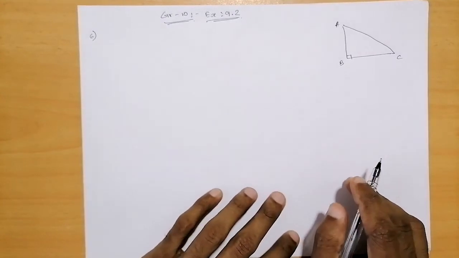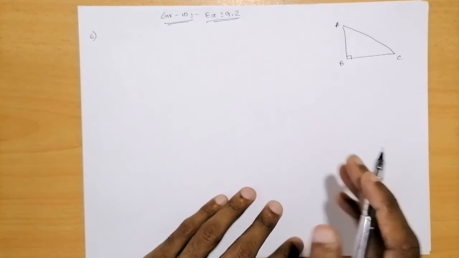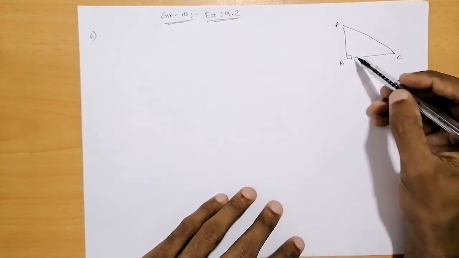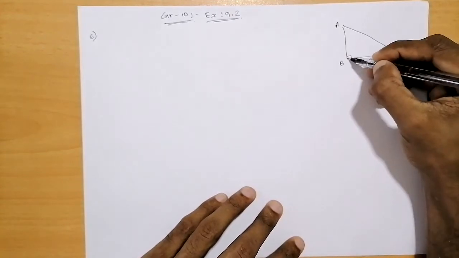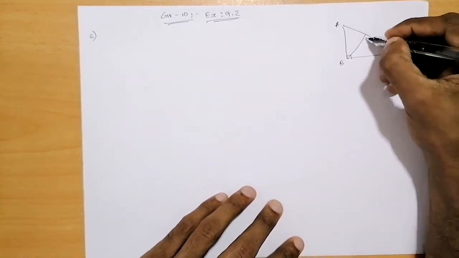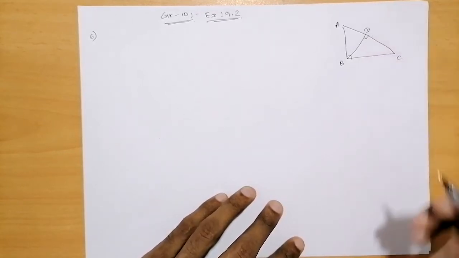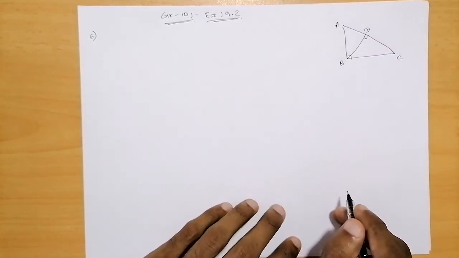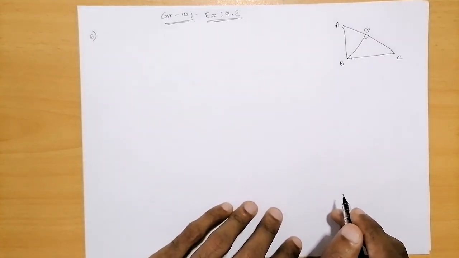Then BD has been drawn perpendicular to AC. A perpendicular is drawn to AC from B. So from B, we need to draw a straight line that is perpendicular to AC. The meeting point is D. And then the point E lies on AC.